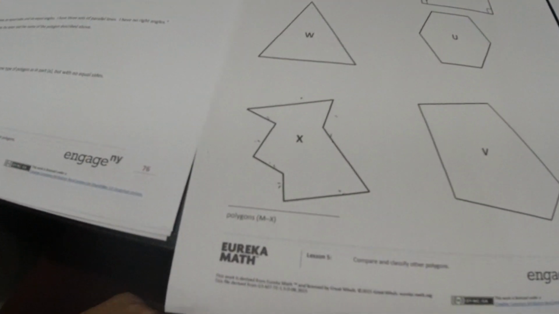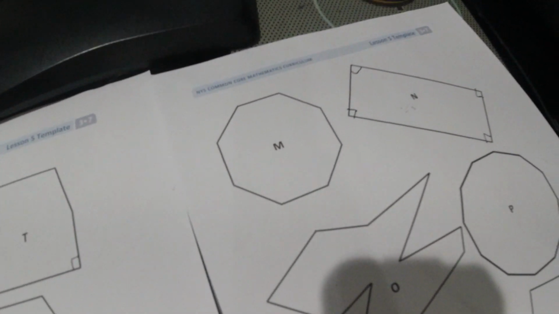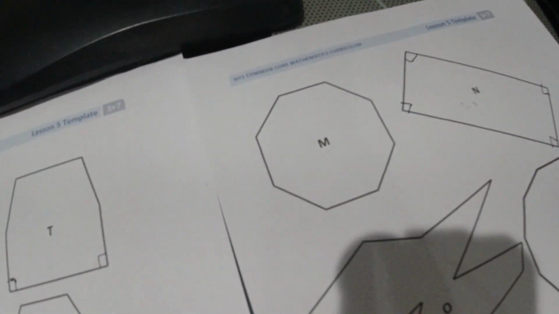They have 8 sides and 8 angles. So looking at it, some differences is that M has all the sides equal in length, and X has different sides, different sizes.